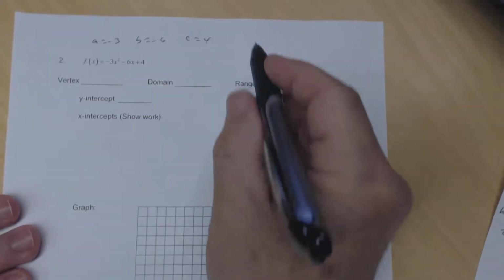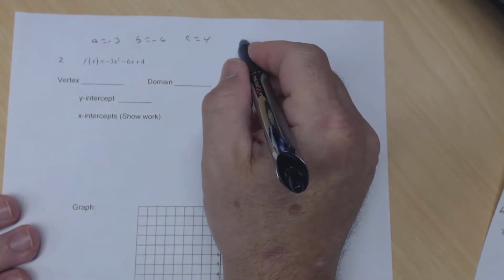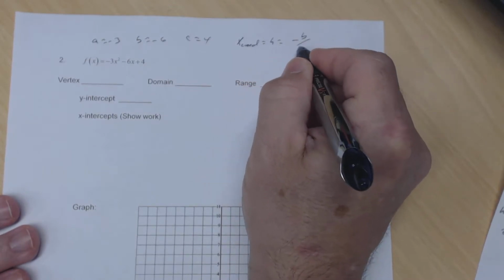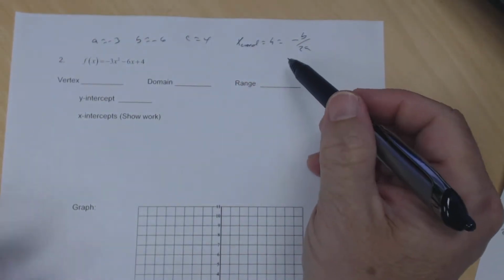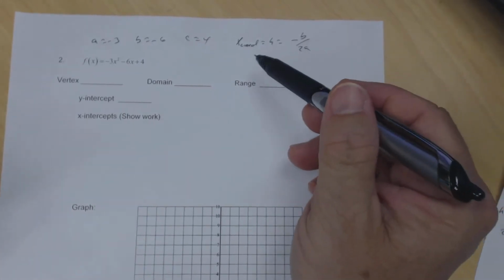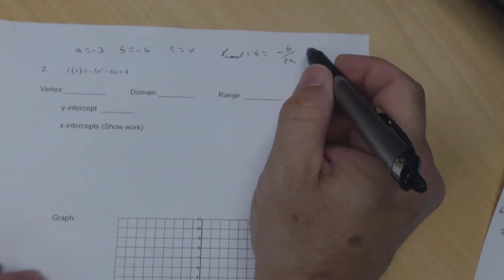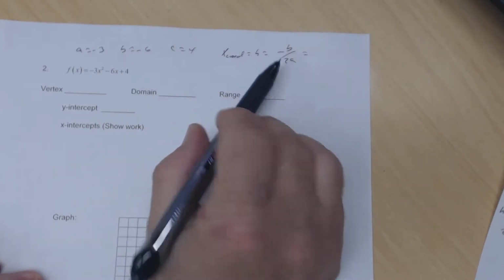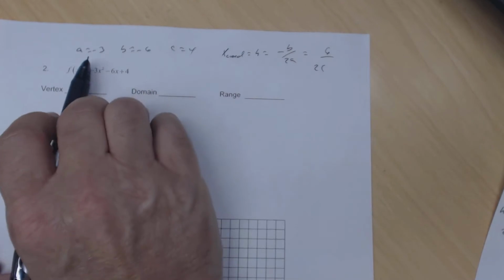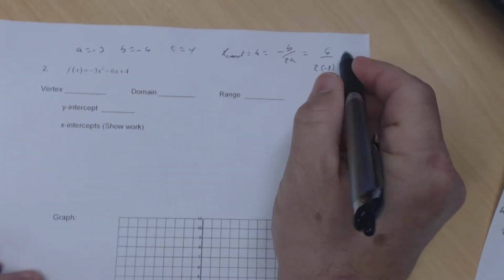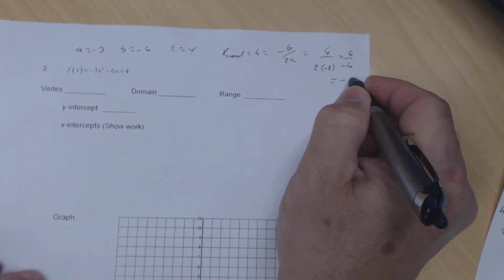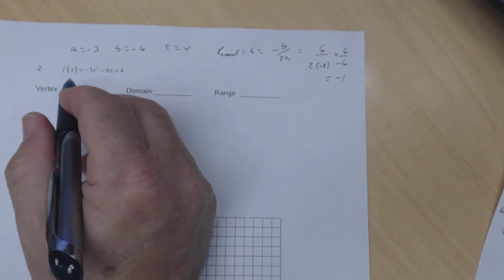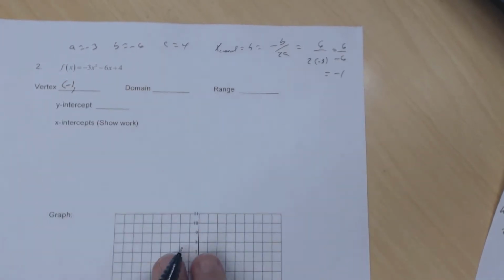Alright, so let's find the vertex. The x-coordinate of your vertex, which is h, is going to be -b over 2a. Now when I say h, remember the vertex is labeled as (h, k), so h is your x-coordinate. This says take the opposite of b, so b is -6, the opposite of -6 is 6, over 2 times a, which is -3, so that's 6 divided by -6, which is -1. So the x-coordinate of my vertex is -1.